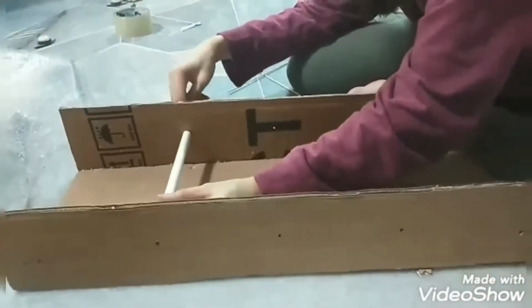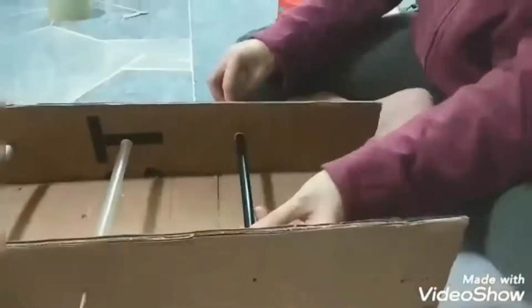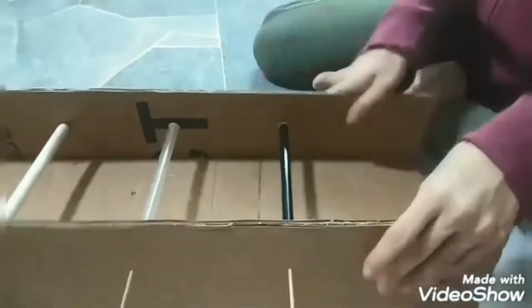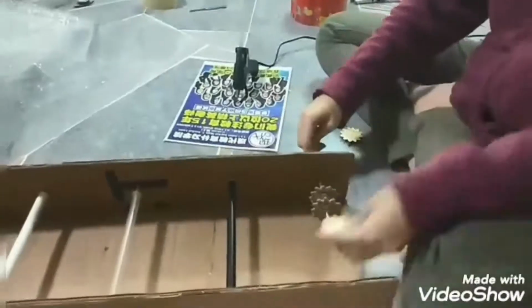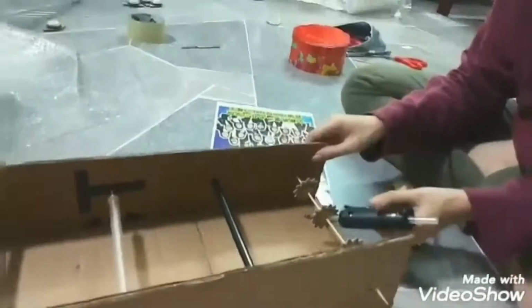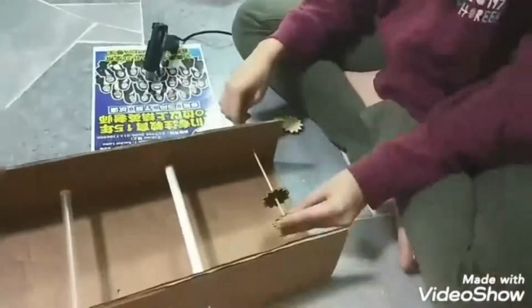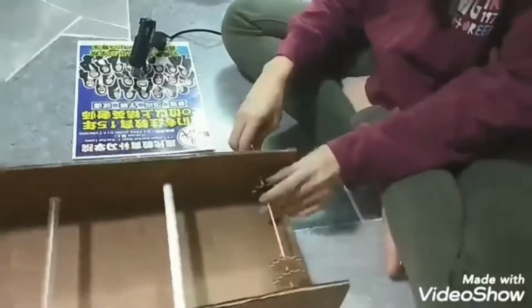So we'll start with assemble the idler roller at the middle sections of the belt conveyor system. And this sprocket and shaft will be assembled at the ends of the conveyor system, both ends.